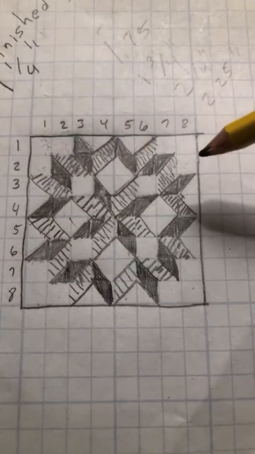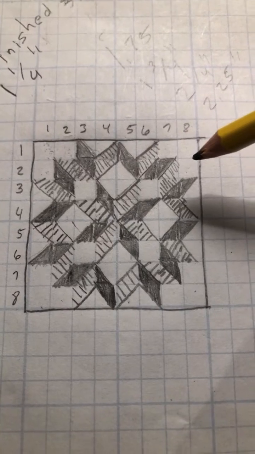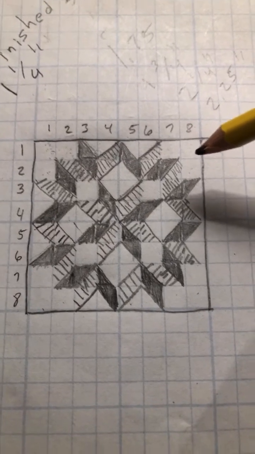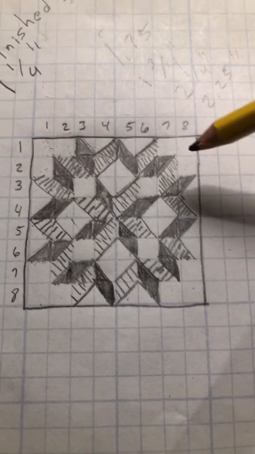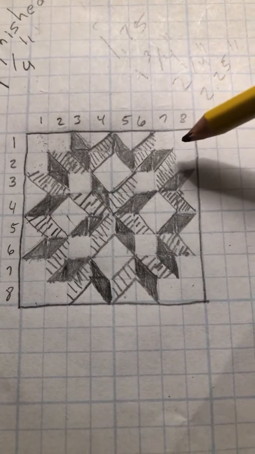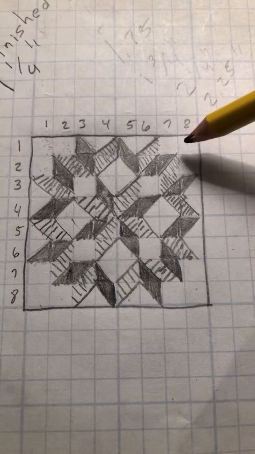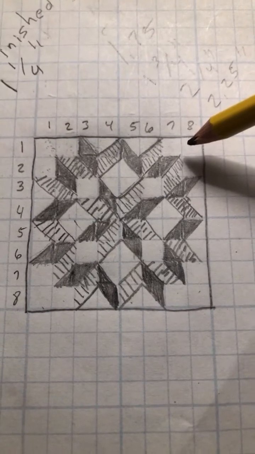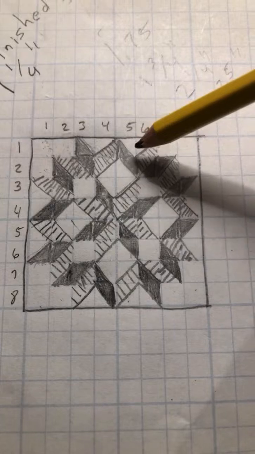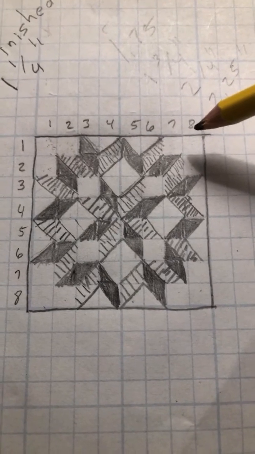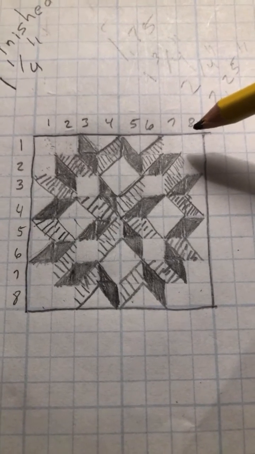So when I do my quilt, that's 64 inches going across, 64 inches going down. The finished size of the blocks will be 8 inches. But for my mug rug, what I'm working on, the finished size of the block is just 1¼ inches.